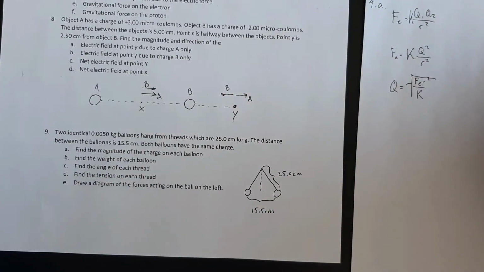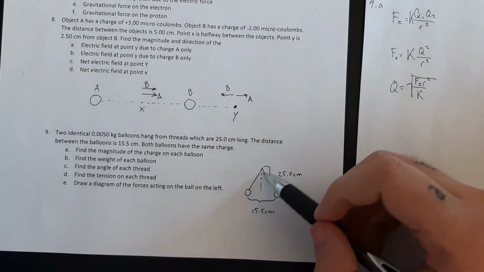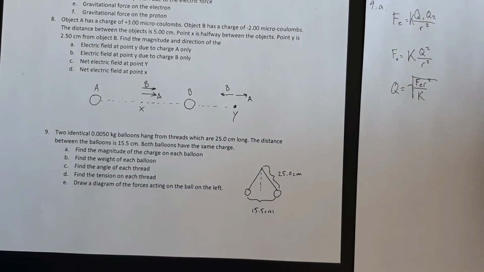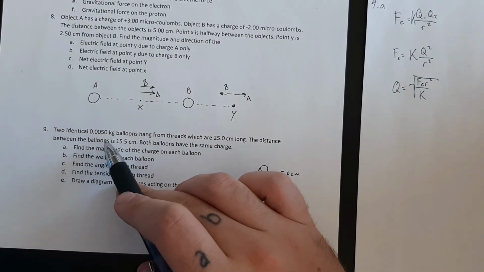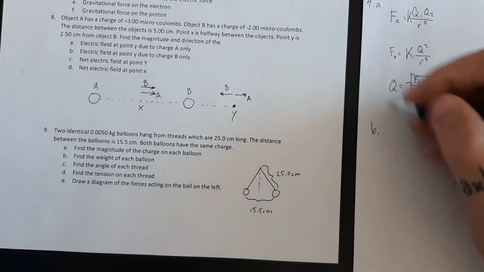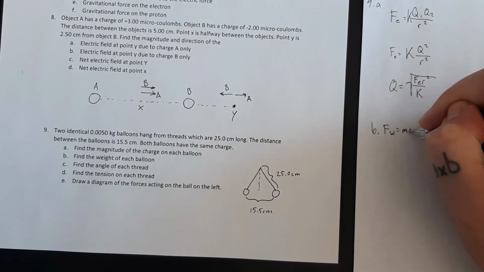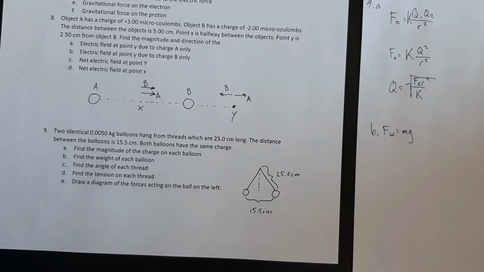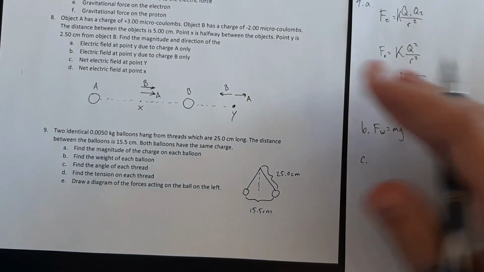Now looking at this problem, we've got a distance here, we've got a distance here, which means that we could find the angle of this triangle if we wanted it. We also have a mass, which means that we can find our weight, which you're actually going to have to do for B. So let's handle B. Fw equals mg. So you've got 0.0050 kilograms times 9.8. So we can find our weight super easy, and our weight will be helpful to us because we're going to need it for part A, because we need to find some vectors.